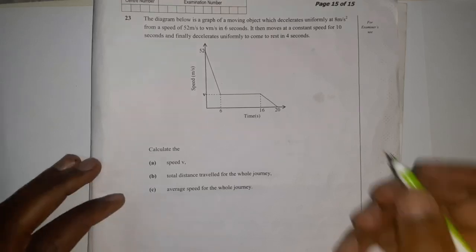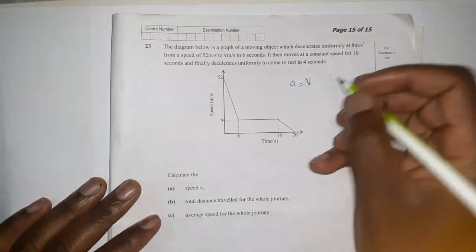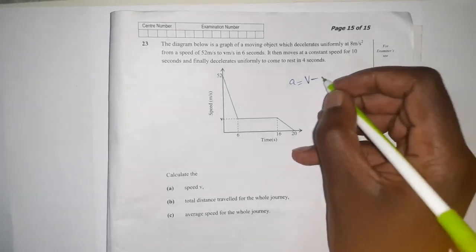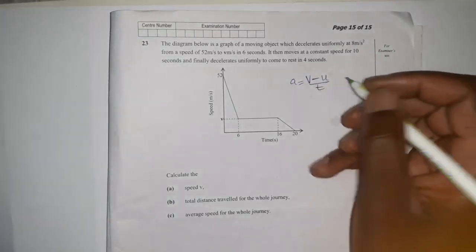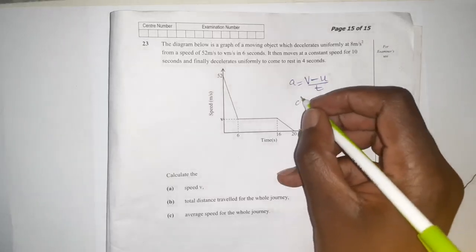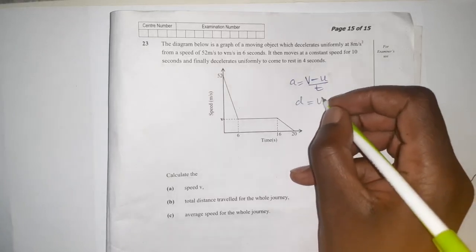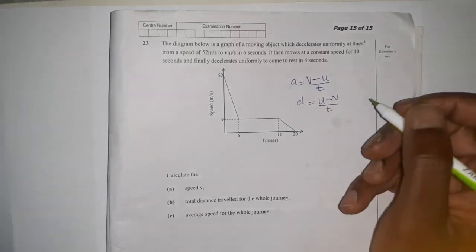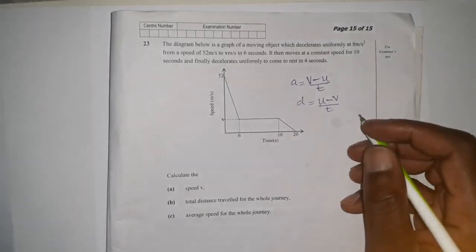Take note that we always say acceleration is equals to final velocity minus the initial velocity over time. So deceleration, we can say it's the initial minus the final velocity over time. That's deceleration, which is the opposite in this case.